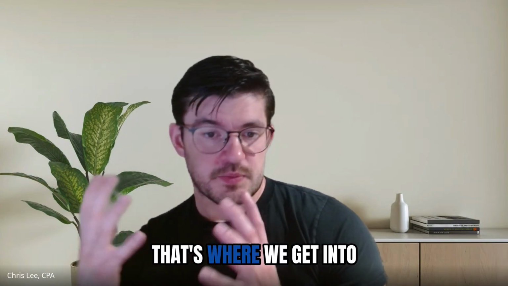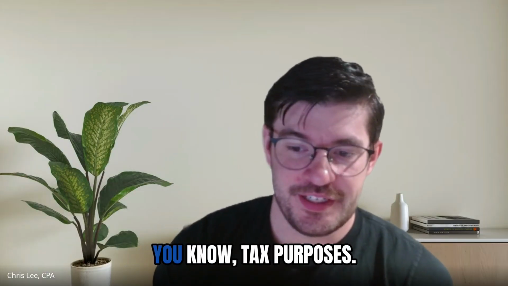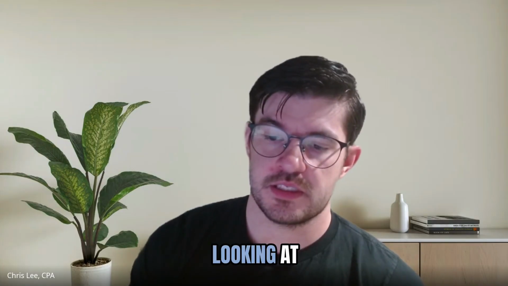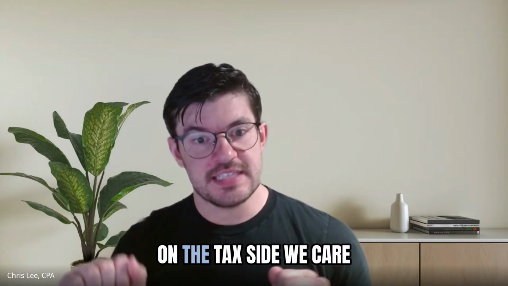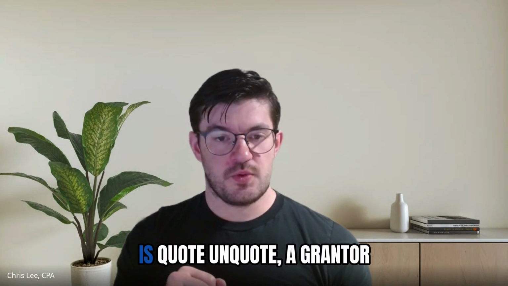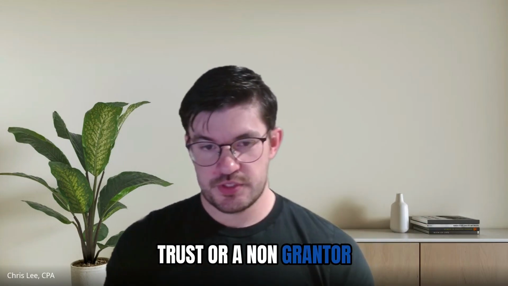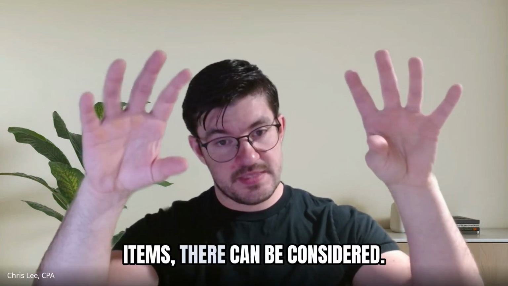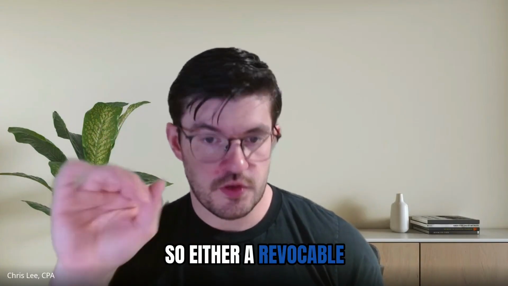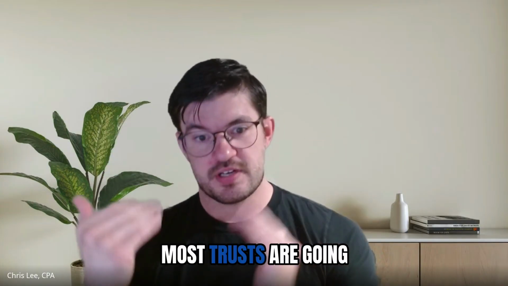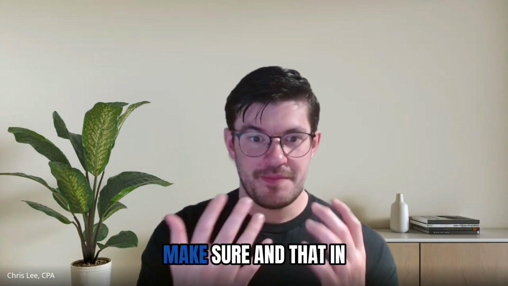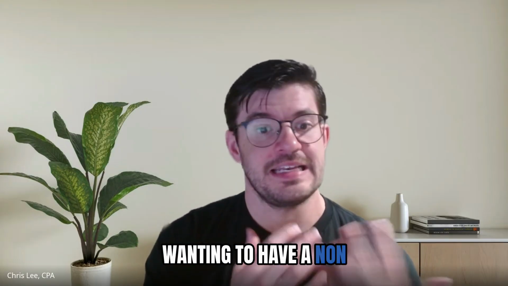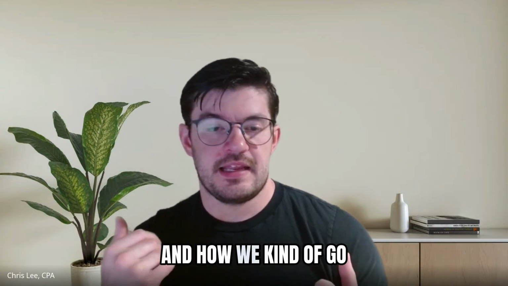Now, that's where we get into the different types of trusts and how they're going to be treated for tax purposes. So for tax purposes, we've got our legal definitions, which is a revocable trust and an irrevocable trust. On the tax side, we care about whether or not it is quote unquote a grantor trust or a non-grantor trust. So either a revocable trust or an irrevocable trust can fall into either bucket. Typically, most trusts are going to fall into the grantor trust bucket. And in certain planning, we are wanting to have a non-grantor trust. So we're going to talk about what those terms mean and how we go about it.